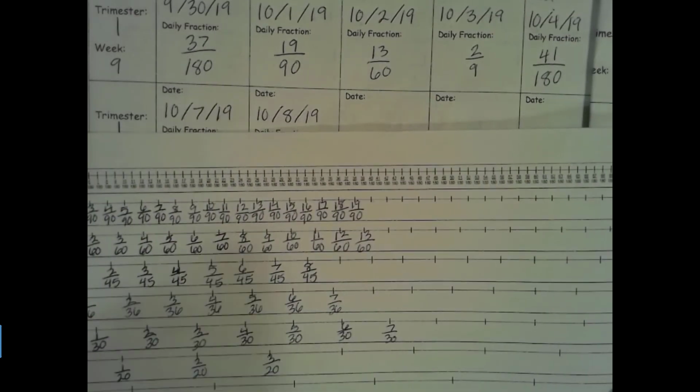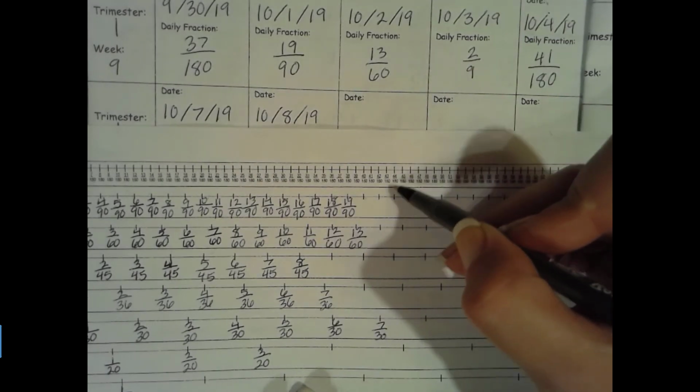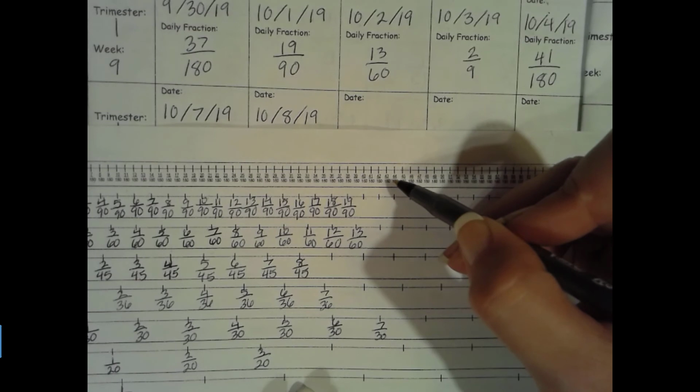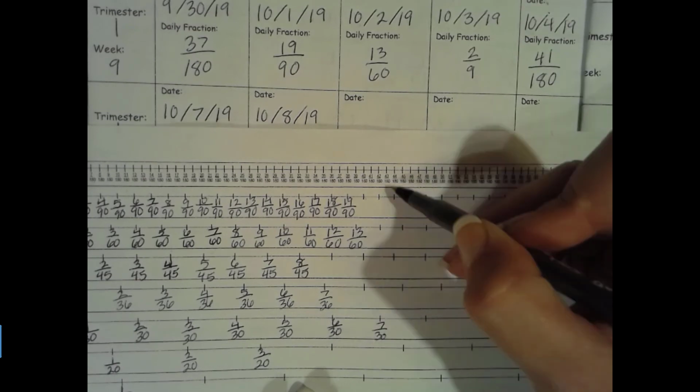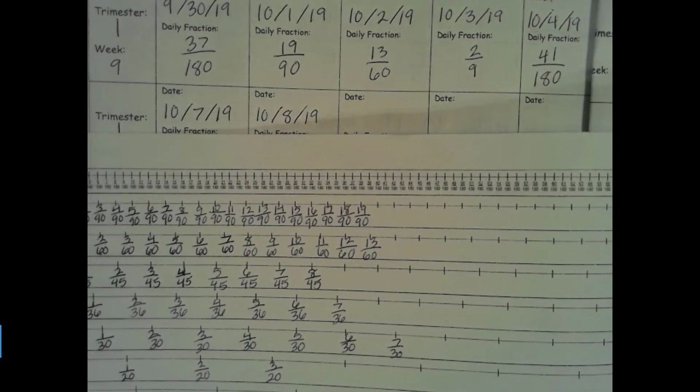Since we made groups of 1, you do not have to get your number line out, but I do want to show you it's right here, and that there are no lines lined up underneath, because this is our simplest form. It is our equivalent fraction in lowest terms.